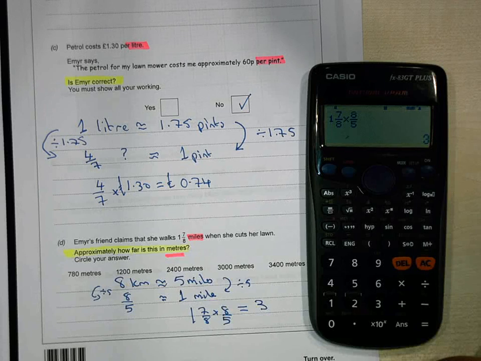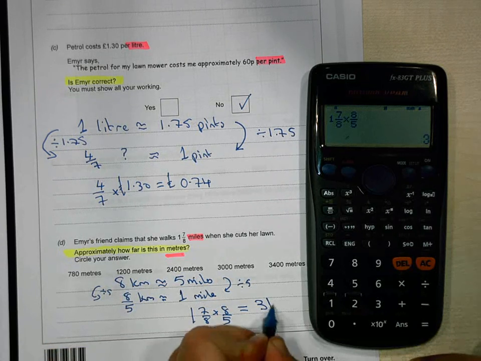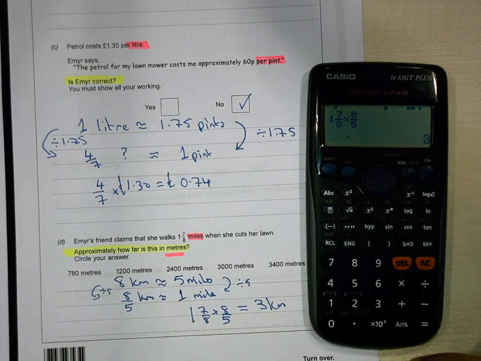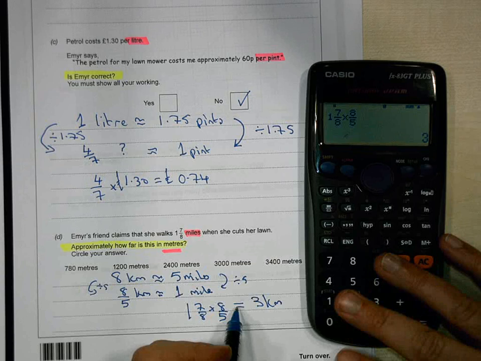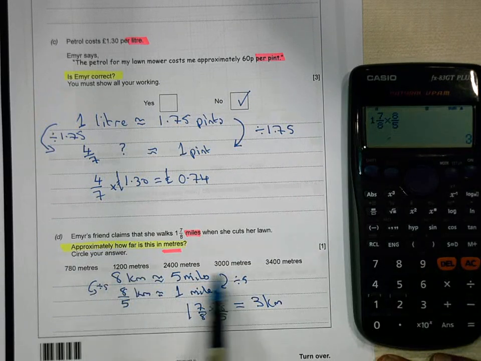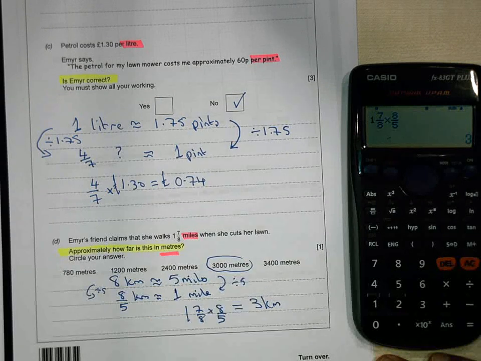And out the bottom drops 3. That's 3 kilometers. So once you've converted it, you still need to then think, well, which one of those is 3 kilometers? It's clearly that one. It's the only one where it's just 3.